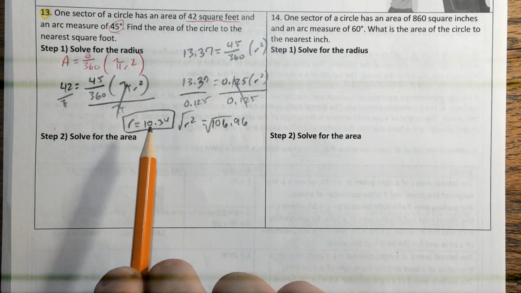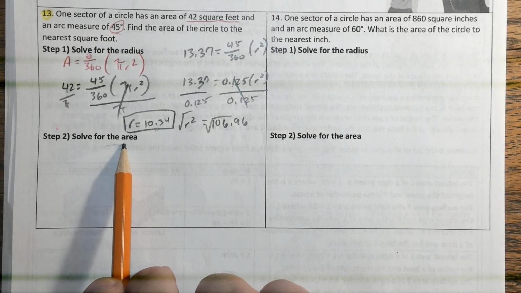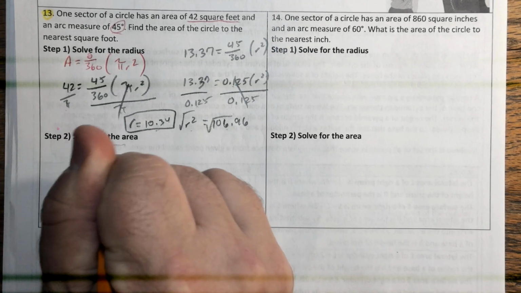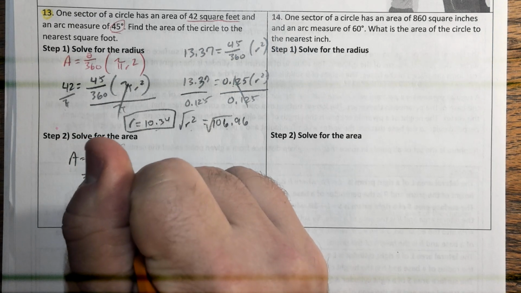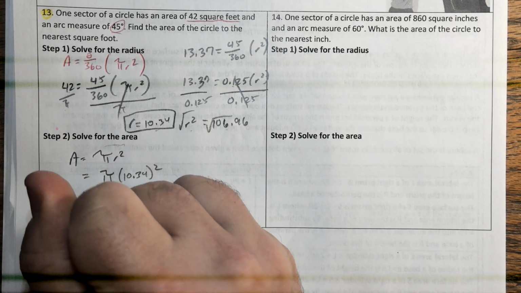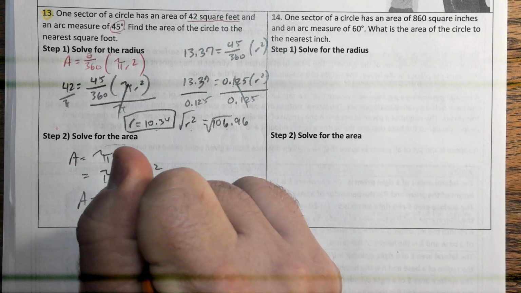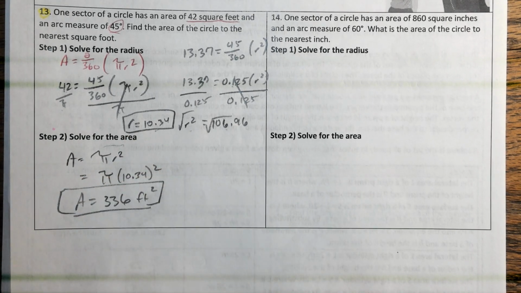All right, so now there is our radius. Now we want the whole area of the circle. Well, the whole area is just pi r squared. So that's why we needed the radius. Pi times 10.34 squared. Multiply all that out, and you'll see that the whole area of the circle was 336 square feet.